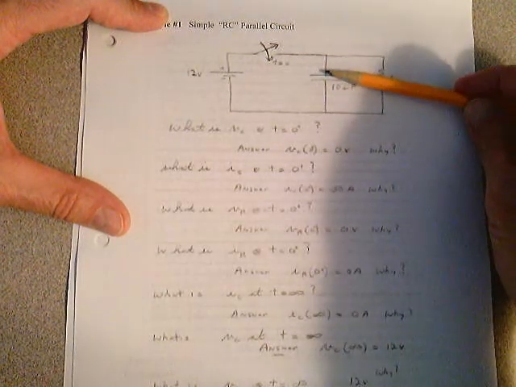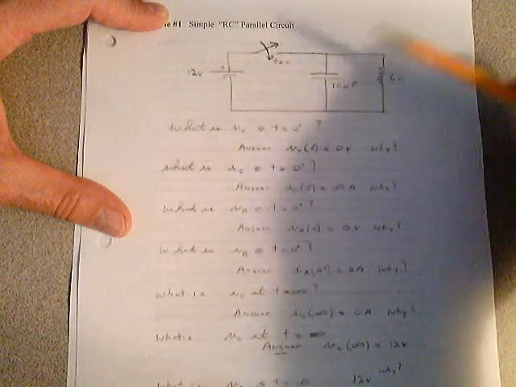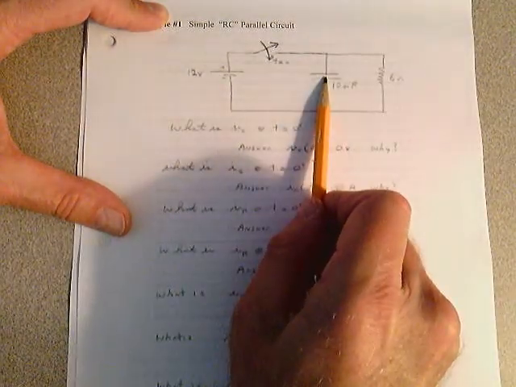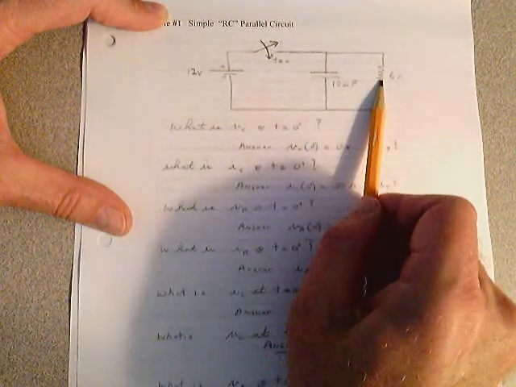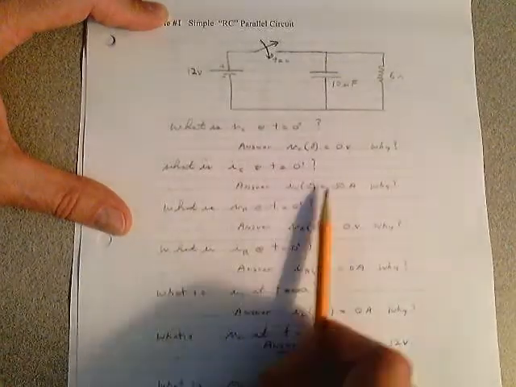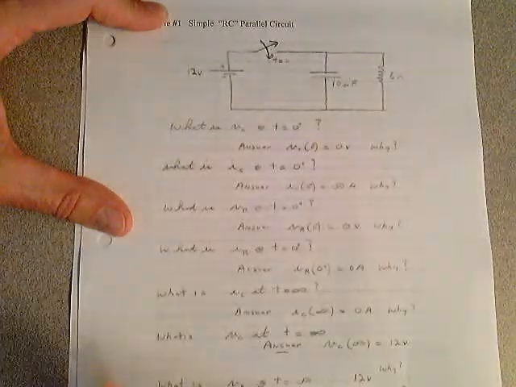But I'm telling you that at time t equals 0, when you first throw that switch, that looks like a short. So if that looks like a short circuit across that 6 ohm resistor, that current is going to be infinity amps. Why? Because that looks like a short.